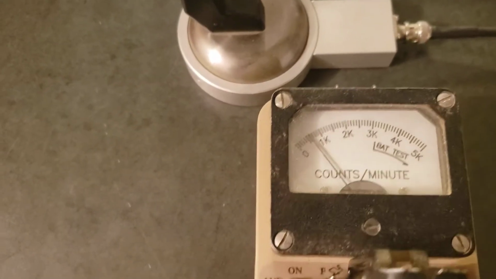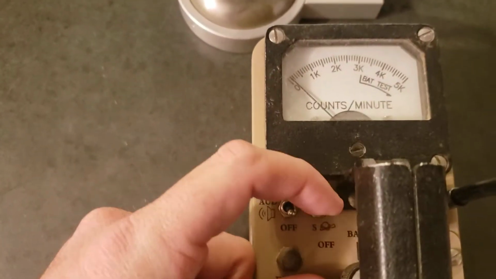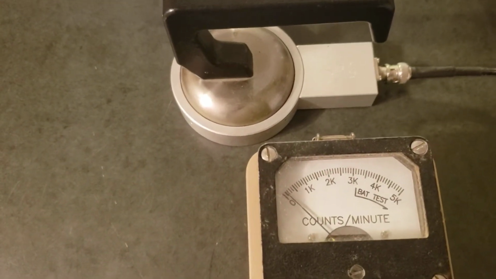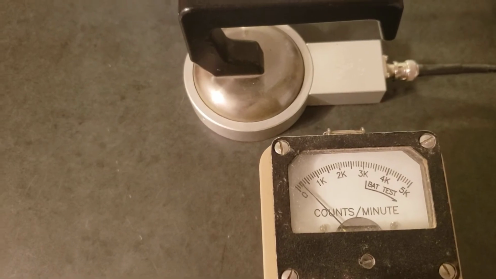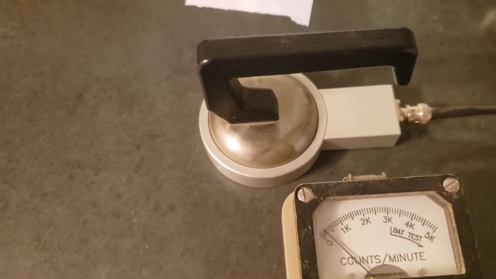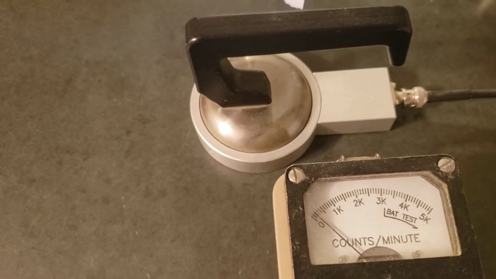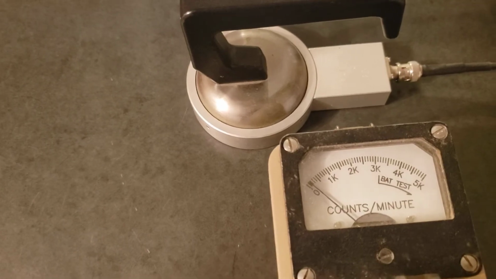So here we've seen it. There's no noticeable contamination. Everything's within normal limits. I'm going to go ahead and switch this back to slow. And what that's going to do is make the meter go up measurably slowly so that we can see that there is in fact an increase in what it's picking up and not just background noise.